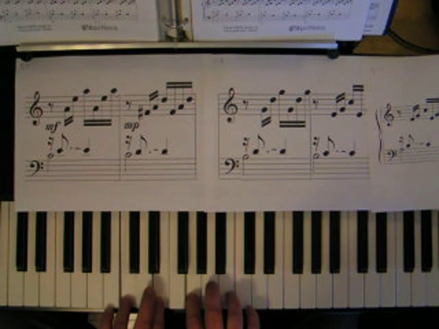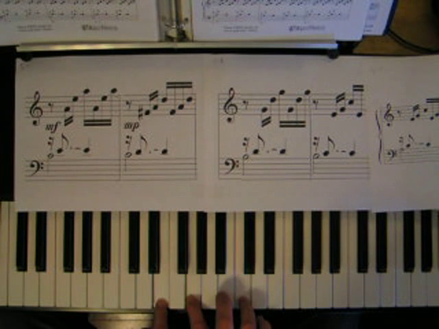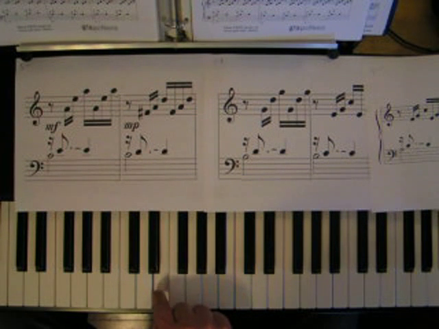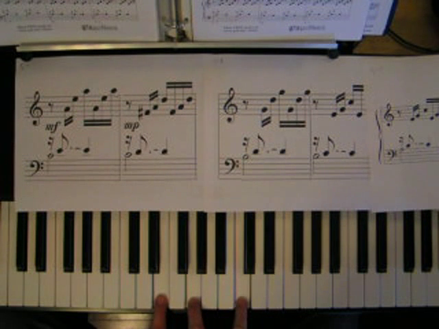So I can take this C, just stick with the triad right now, and move it up to here. So the lowest note is the 3rd of the chord. So this is said to be a C major chord in first inversion. The lowest note, the only one you've got to concern yourself with in terms of describing it, is the 3rd, and that's the first inversion.